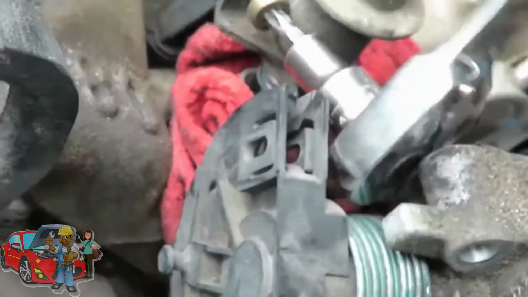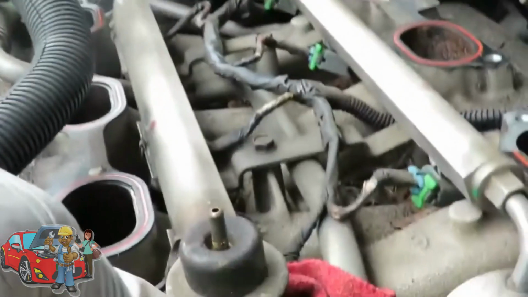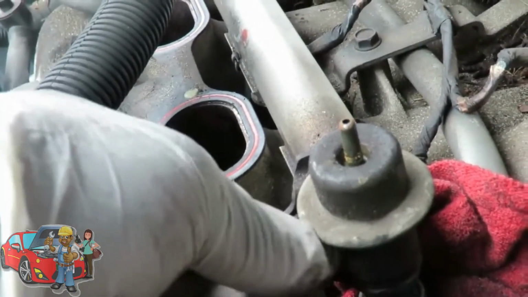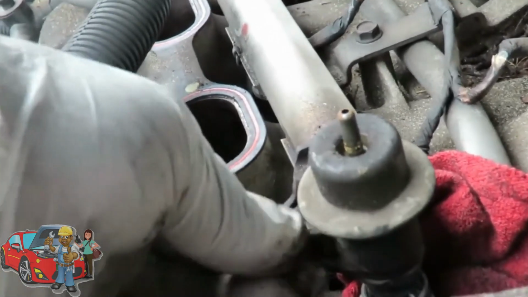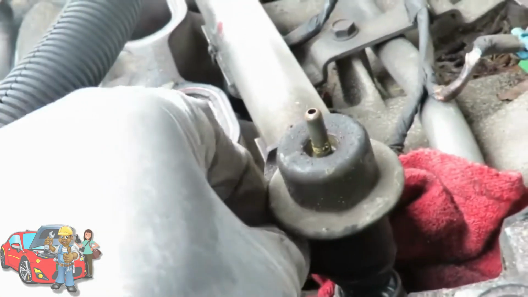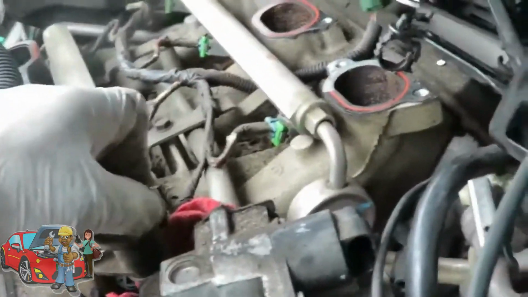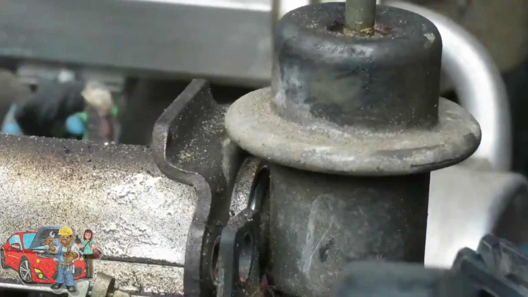Now once it gets real easy to turn like that, you can take that out by hand. Yeah, if it wants to come out. Set that bolt up here where the other ones are. So that's all for the throttle. All the bolts right there, that's for the throttle body. Then I'm gonna wiggle this out. Let me set this down, set the camera down, I'll be right back.